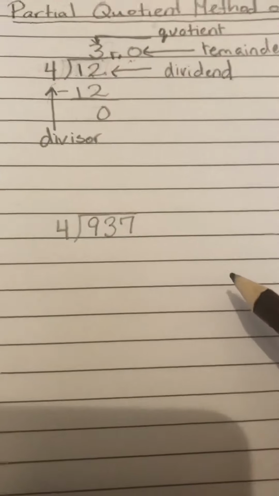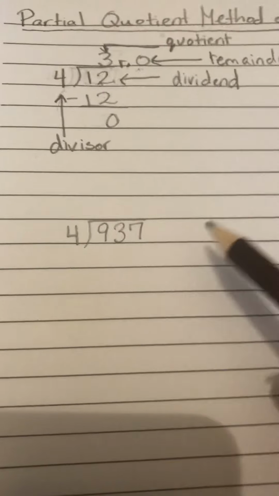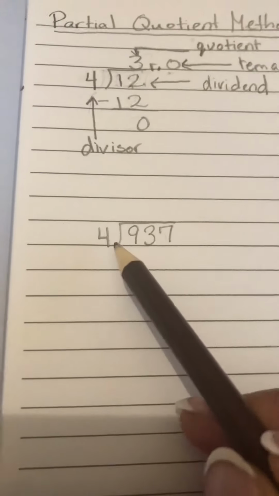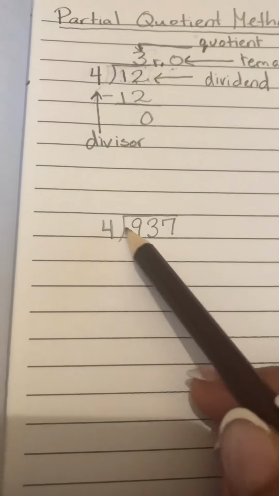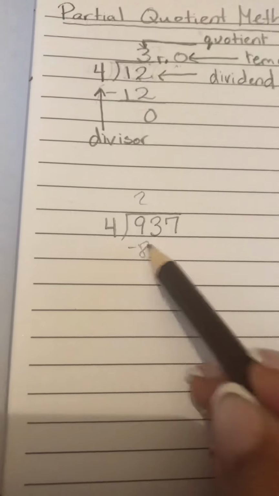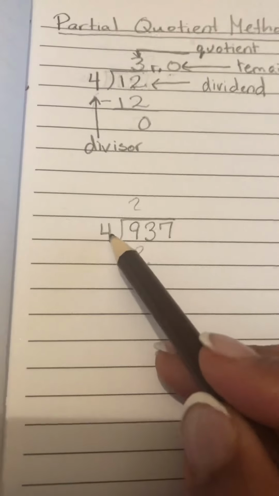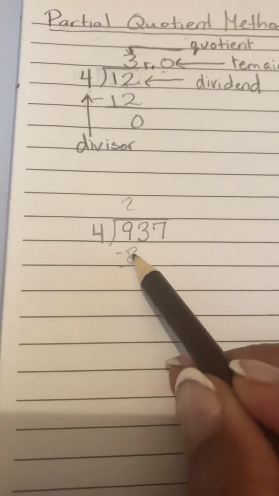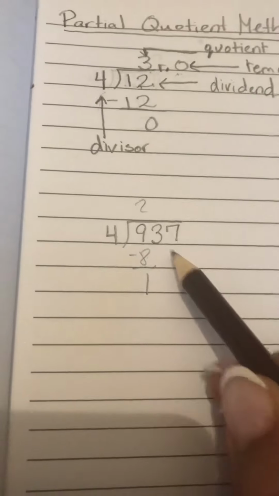Now, the way that we used to do it, you will recall, is that we would simply consider how many times 4 can go into 9, and it's twice. Subtract the product of 4 times 2 from 9, and that would give you a remainder of 1.